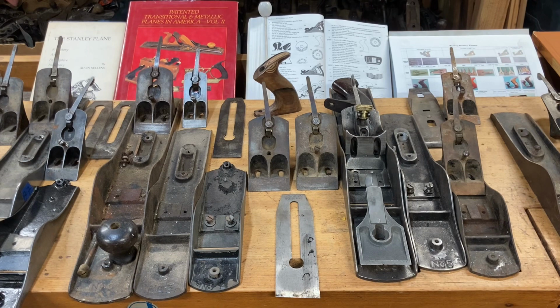But before we can get started on that, I'm going to lay out a couple ground rules here. First and foremost, all credit for the original type study goes to Roger K. Smith. You can see I've got the Patented Transitional and Metallic Planes in America Volume 2 sitting up there, as well as John Walter's Stanley Tools book, which actually has excerpts from Volume 1 of P. Tampia in it. That's where I drew a lot of this information. You also see Alvin Sellen's The Stanley Plane up there. Of course, got some information from there.